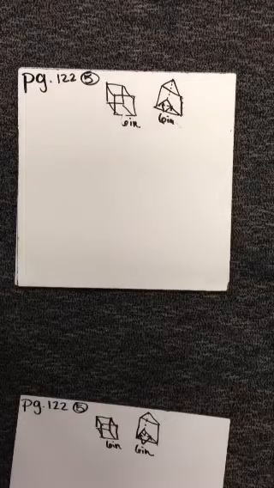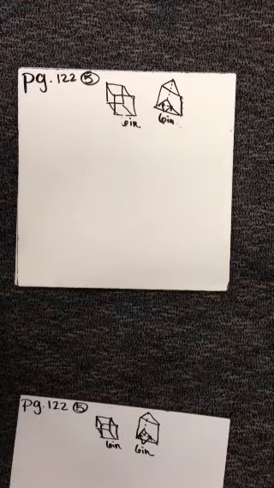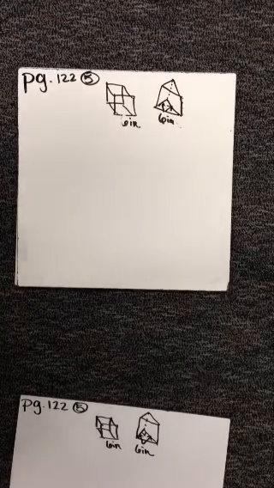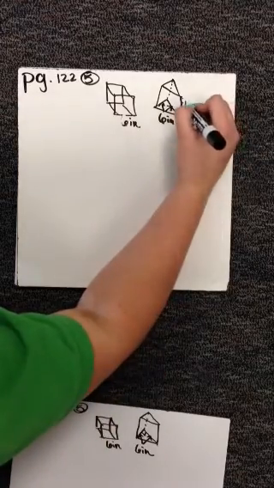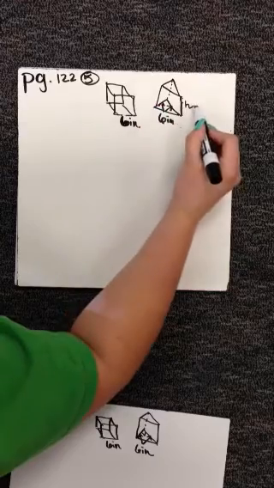Okay, it says each edge of the cube below is 6 inches long. The diagram also shows the dimensions of the base of a triangular prism. What would be the height of the triangular prism if its volume is equal to the volume of the cube? Okay, so yes, we are solving for volume, but we're solving for height, okay? But we're going to have to use the volume to find this height.